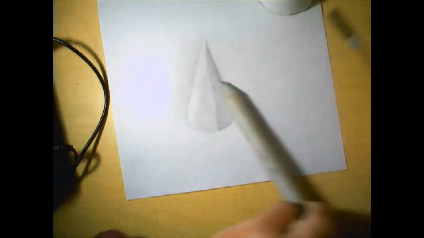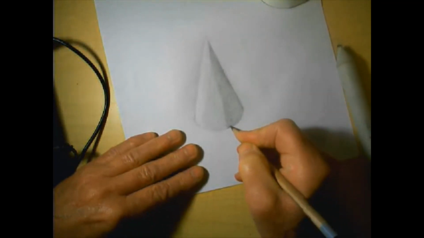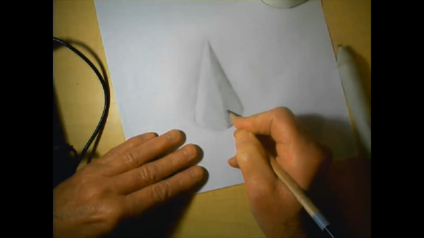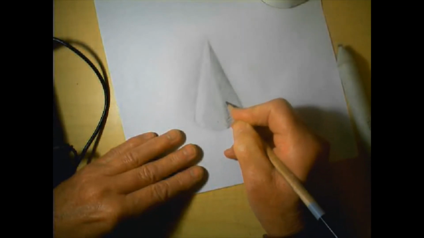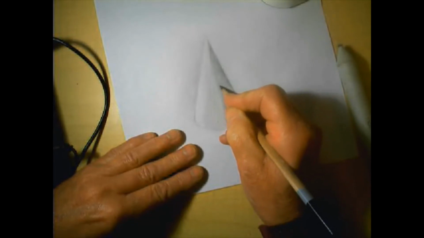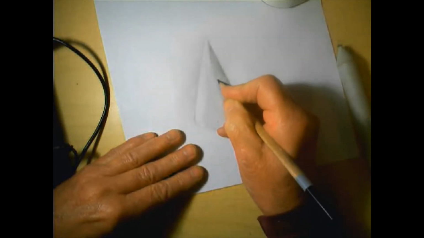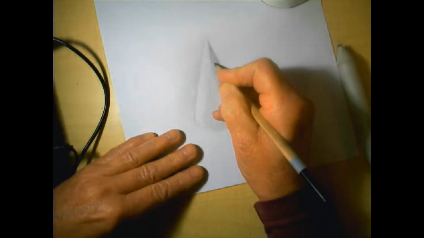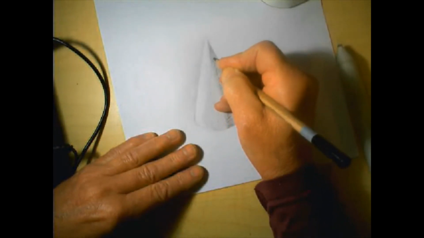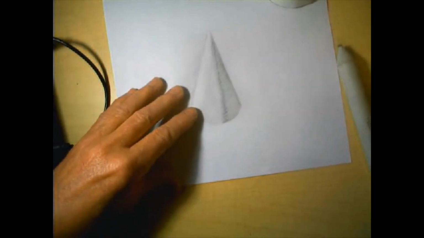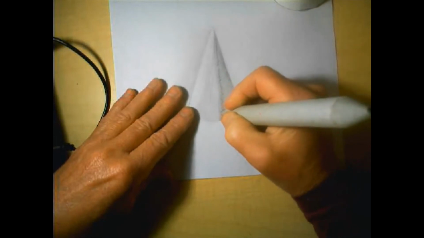Now you can't see the core that much, so I've got to go a little darker on the core. Art is a little bit like meditation. You just kind of got to be patient and take your time.